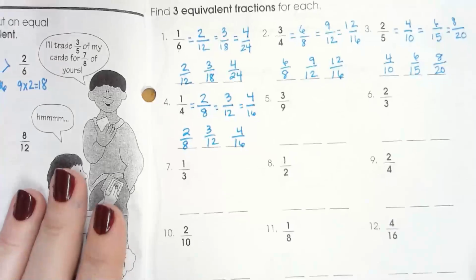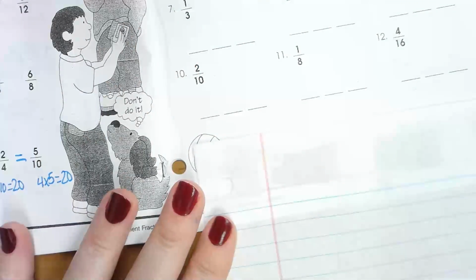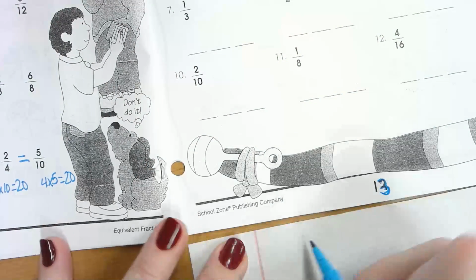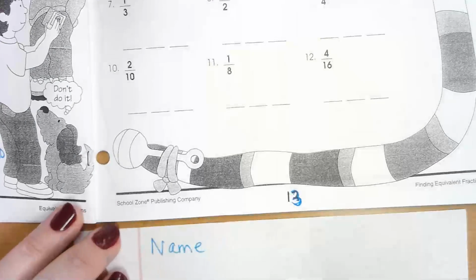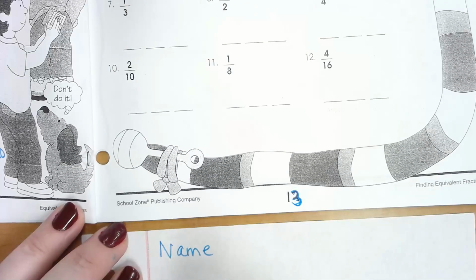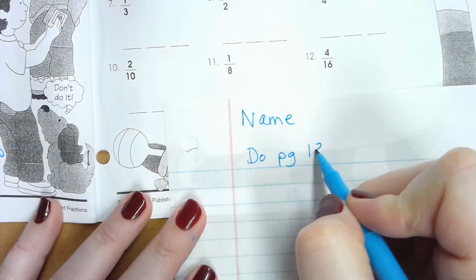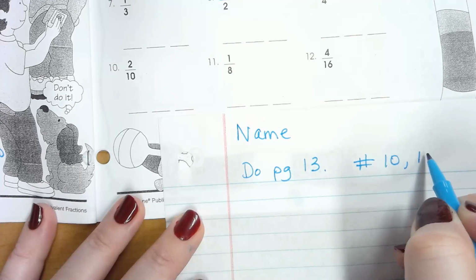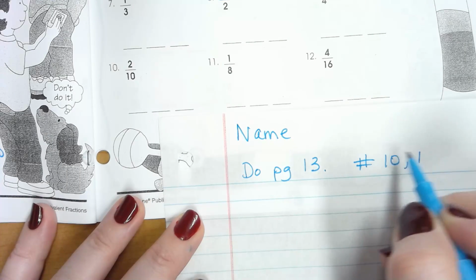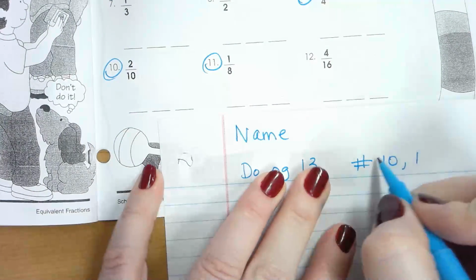Okay. What I'd like you to do today is, you can write it in your packet, but I want you to do it on a separate piece of paper. Put your name on it. Okay. Let me just zoom out a little bit. Put your name on it and do page 13, number 9, 10, and 11.